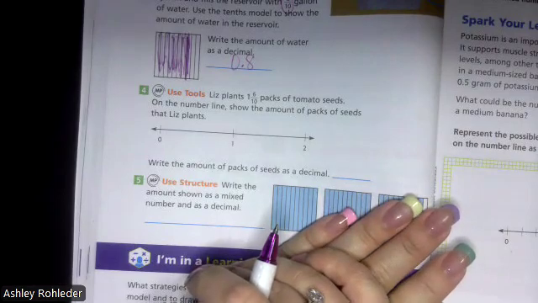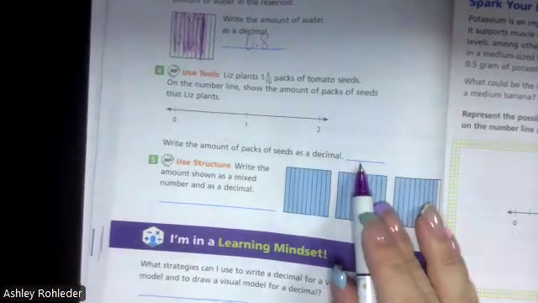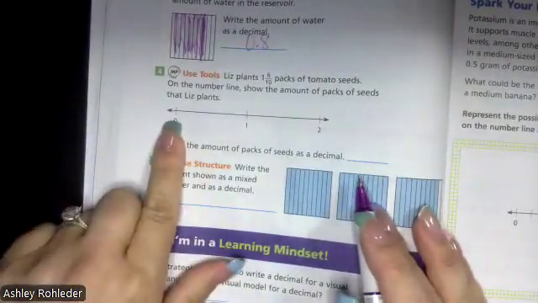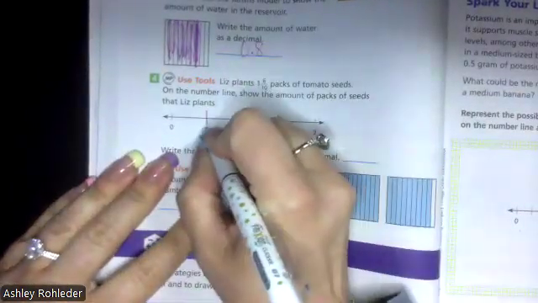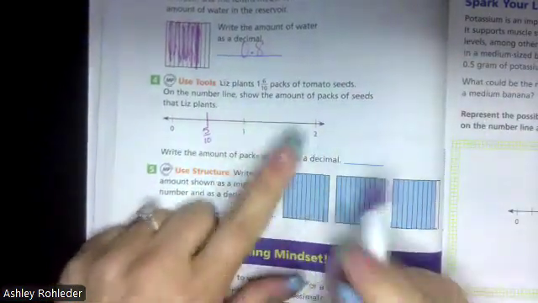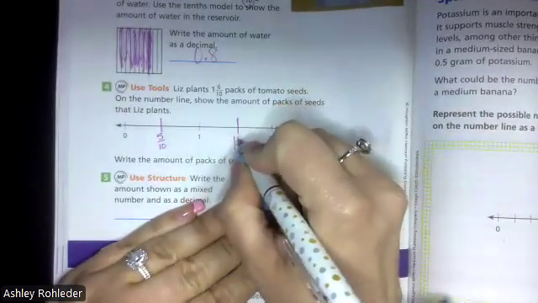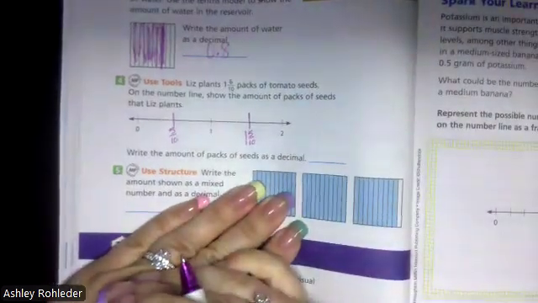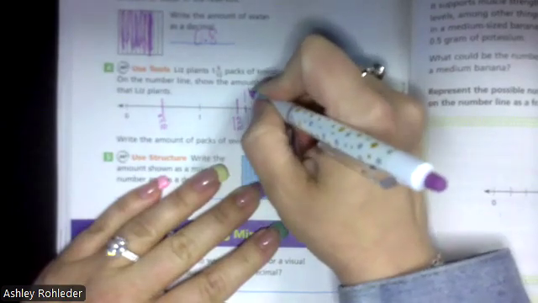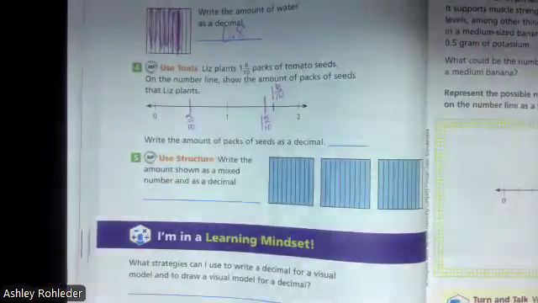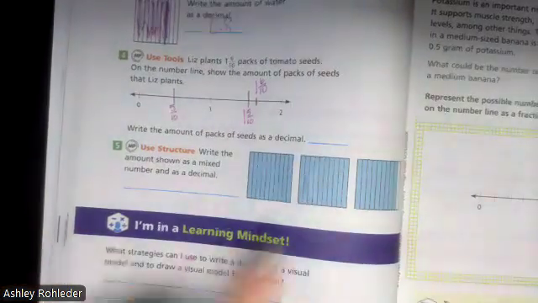Liz plants 1 6/10 packs of tomato seeds. On the number line, show the amount of packs of seeds that Liz plants, and then you're going to write it as a decimal. So look up here, though. This is 0. This is 1 whole. So halfway would be what? 5/10. This is 1 whole. This is 2 whole. So halfway would be 1 and 5/10. So where would 1 and 6/10 be? Out right here, right?